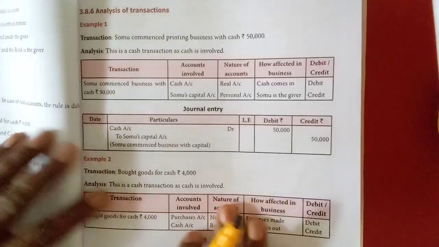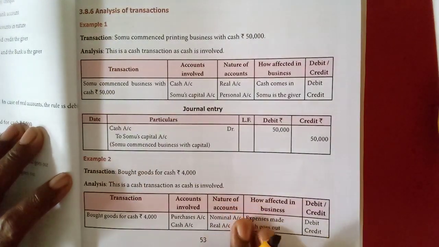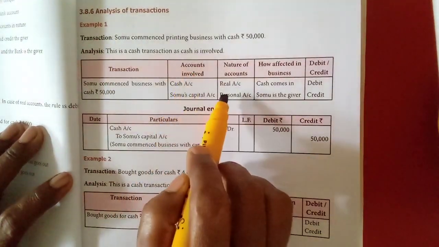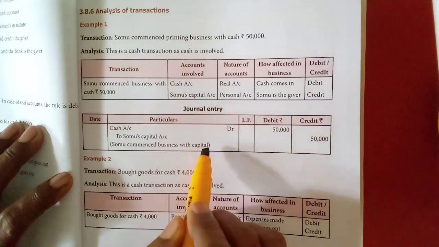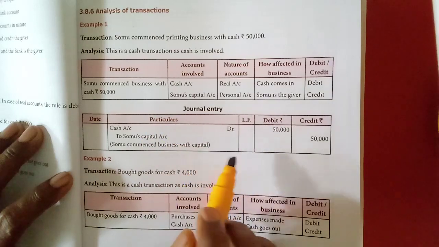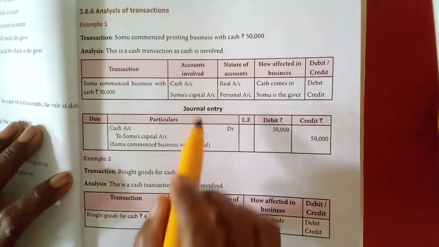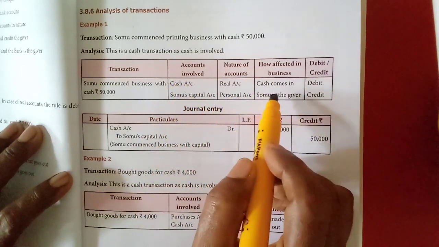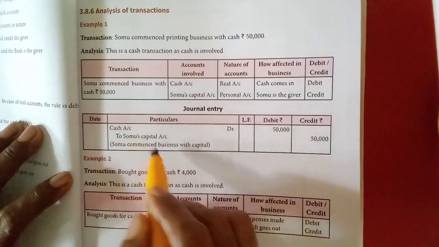Before that, we will do one exercise. An example illustration is given, and I will explain with the help of the book. These steps are not needed to be written, they will only ask for the journal entry. All these you have to do in your memory only. This is the one we need to write.